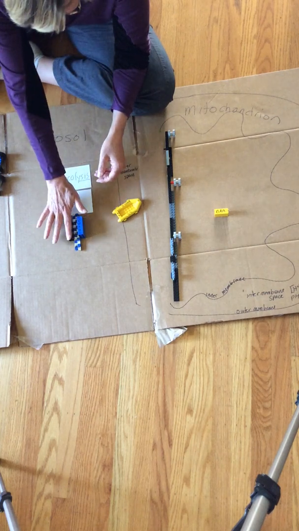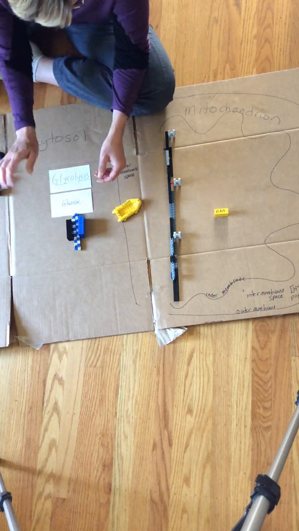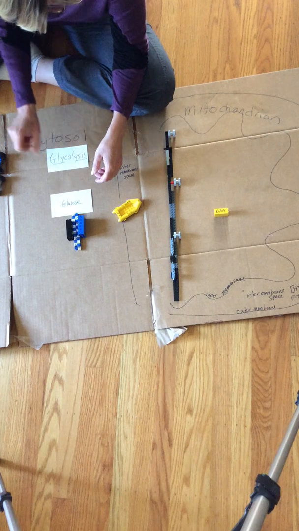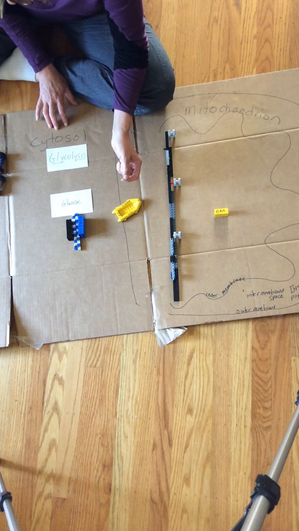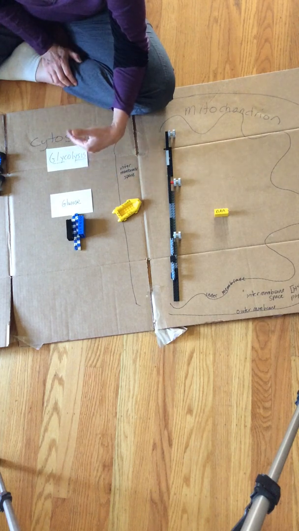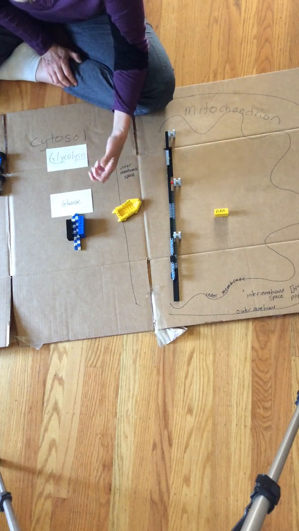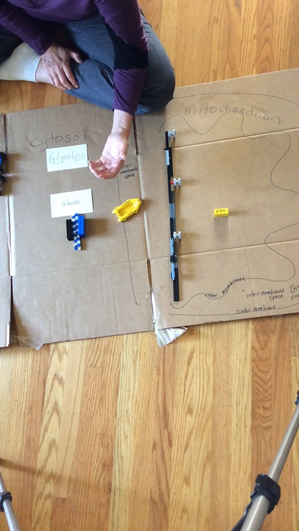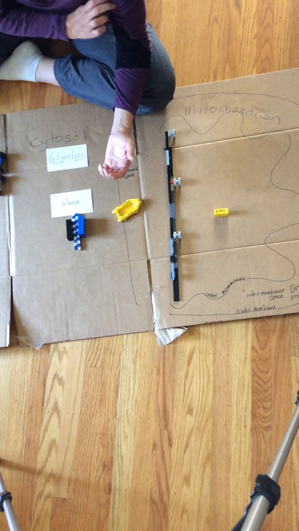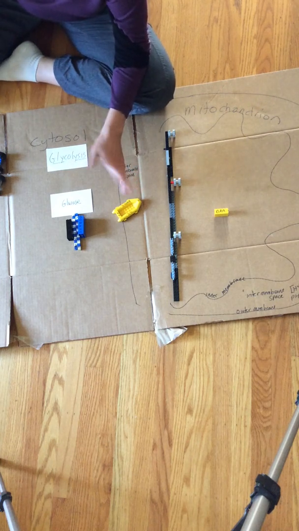Okay, so remember we have C6H12O6. That's glucose. Glycolysis happens out here in the cytosol. There are 10 steps, so this is an enzyme pathway. I'm not going to show you every single step, but I'm going to show you most of the steps. Not that you have to memorize the 10 steps, you don't.